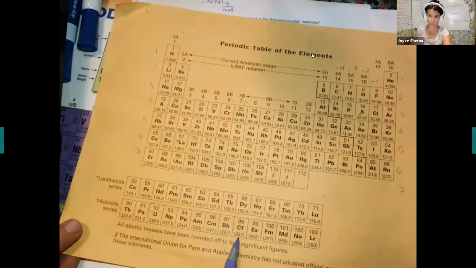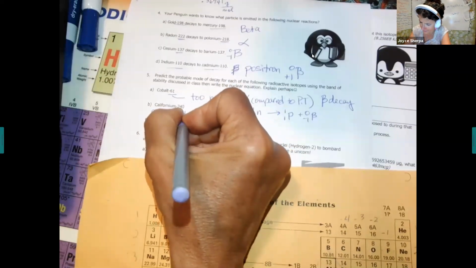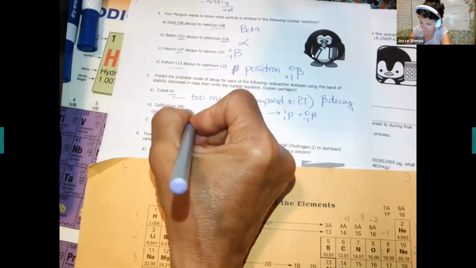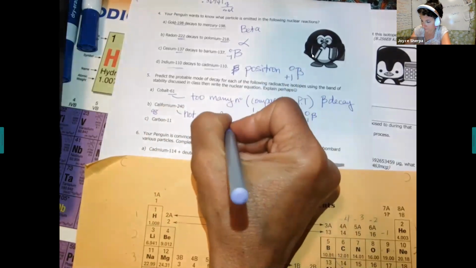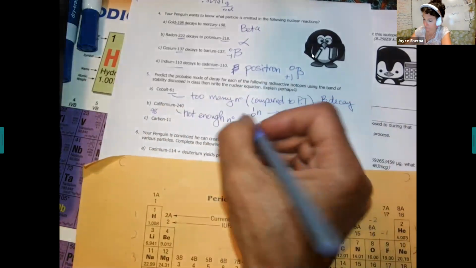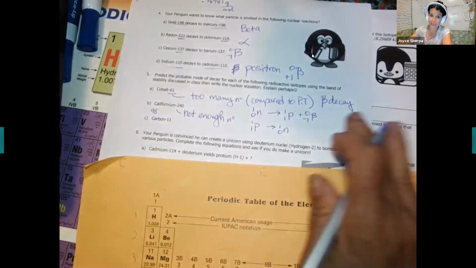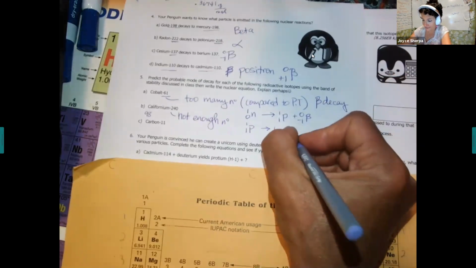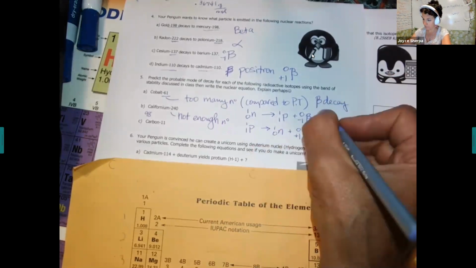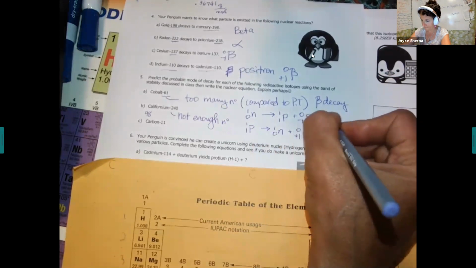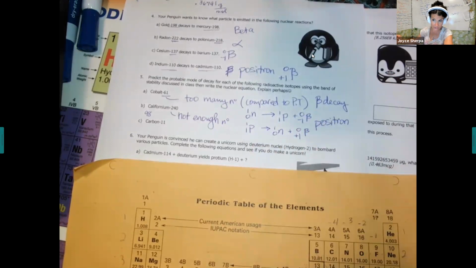Californium 251. So this is not enough neutrons, so it would be below the band. So we're going to do the opposite, which is a proton becoming a neutron. I went through this pretty fast in the notes, but this is what it would be, which is positron. And again, positron is not called decay.